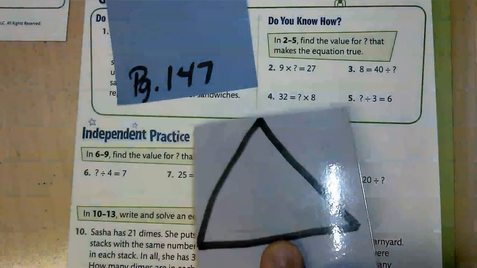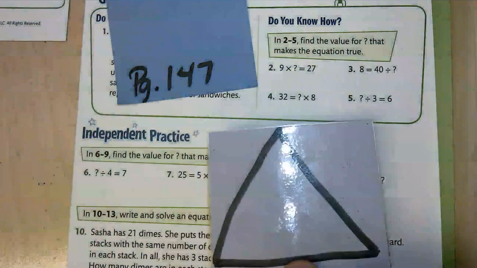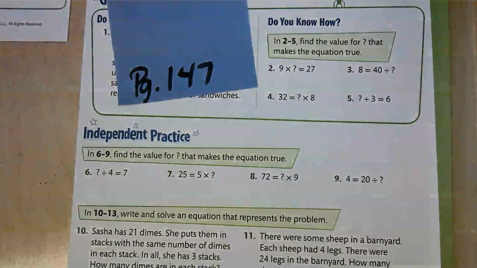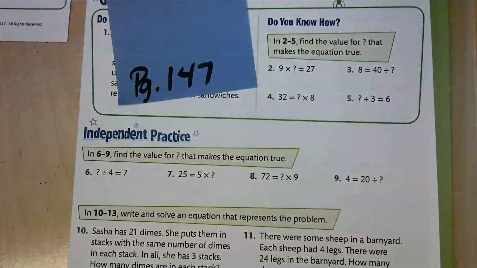I've got my fact triangle. I like to laminate it so that way I can write on it. But you could also, like I said, grab a whiteboard and draw a triangle. You could also grab a scratch piece of paper to draw your triangle. Or if you're like, I know my facts, I don't need it, that's great too. But let's go ahead and take a look.